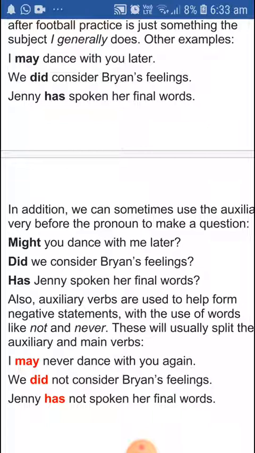I hope with these examples you have understood what are auxiliary verbs. In the next video we will be dealing with the next kind of verbs, that is the helping verbs.